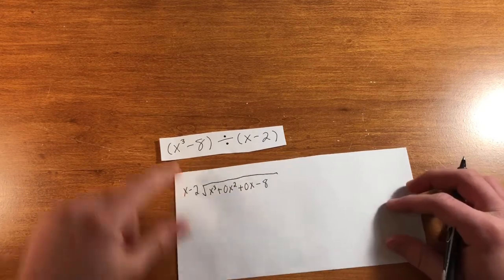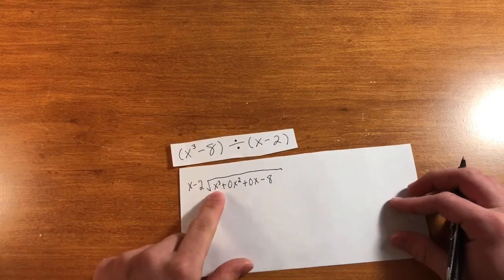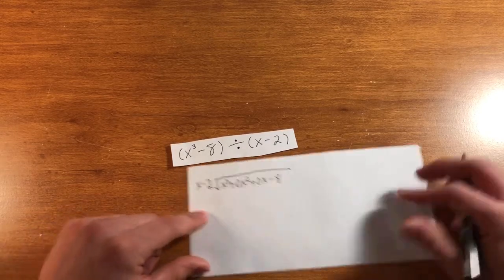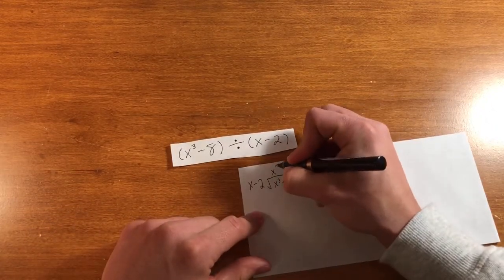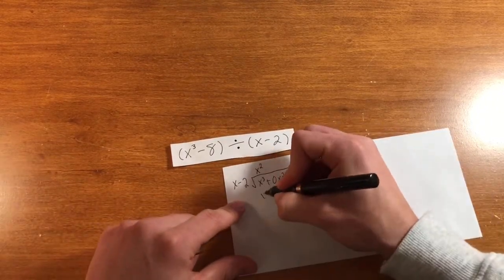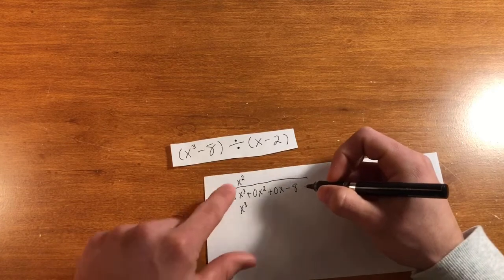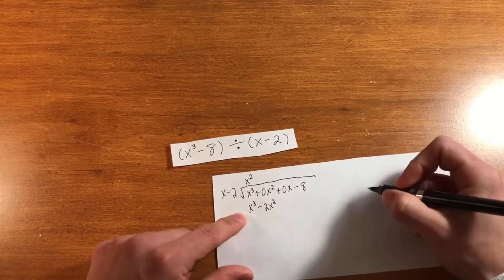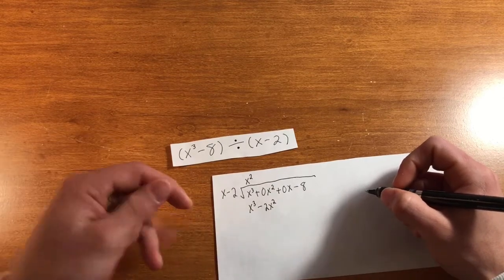So first thing, divide. I'm going to take this term here, x cubed, and divide it by x. Well, that's going to be x squared. So I'll write x squared here. So x times x squared should get you x cubed. Negative 2 times x squared is negative 2x squared. So I divided, right? That was my first step.